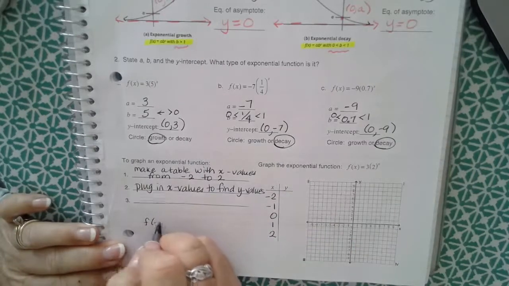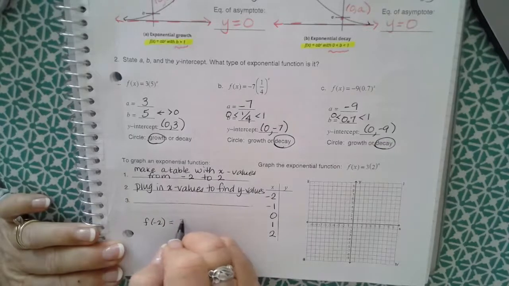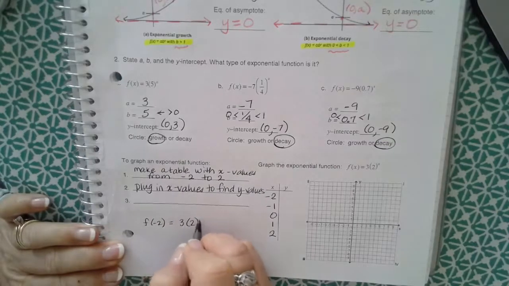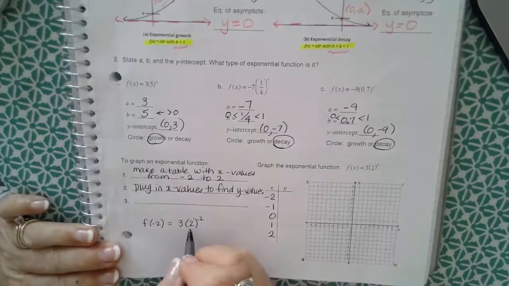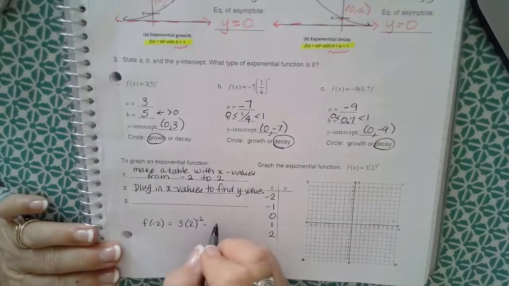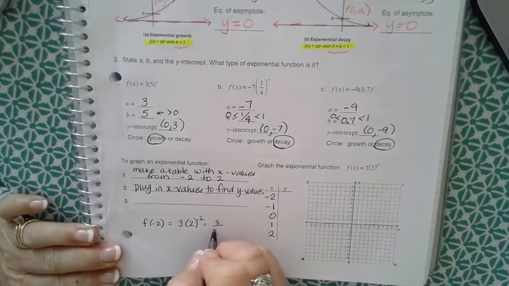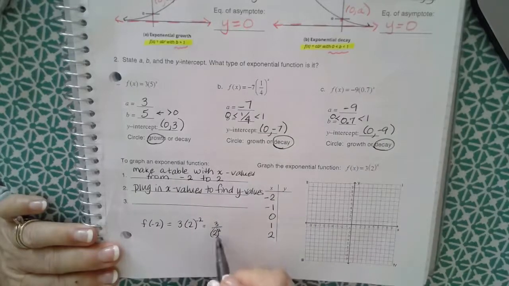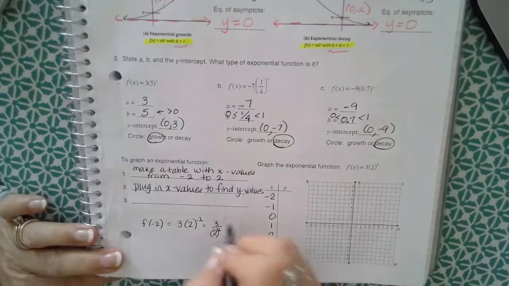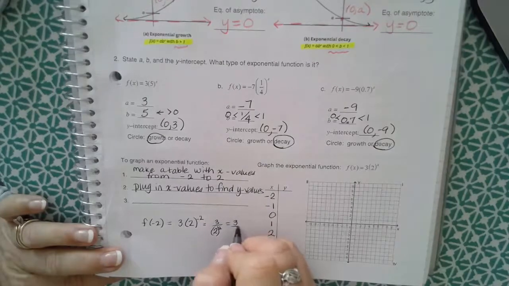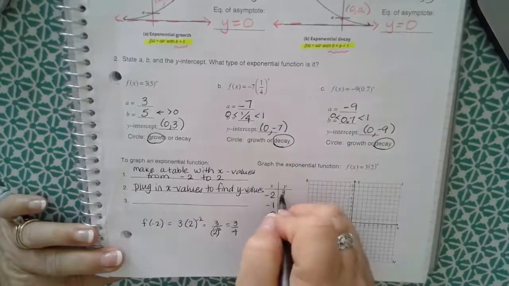So f of -2 means 3 times 2 to the -2. Anything to the negative power, remember that means you flip it and it goes on the bottom. So 2 to the second is 4, so this is 3/4.